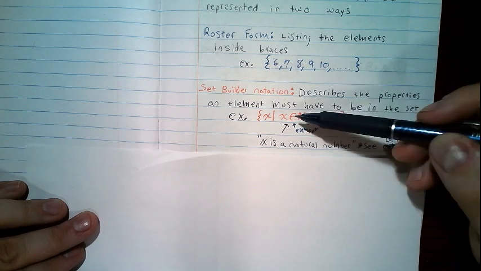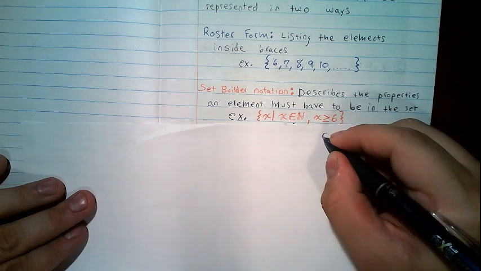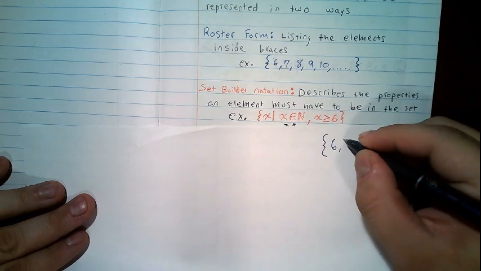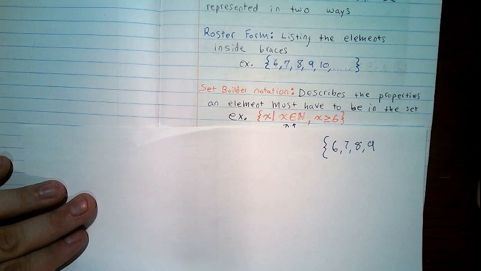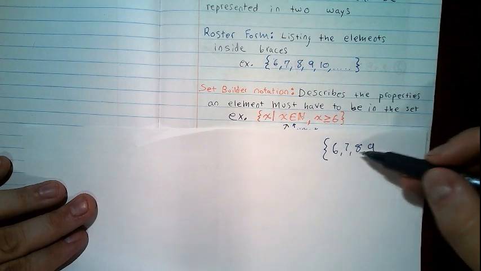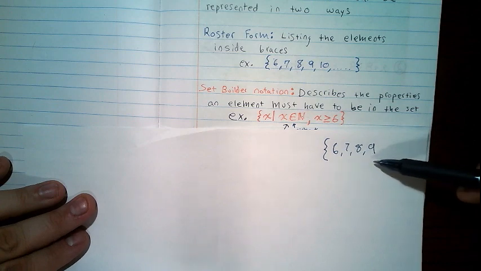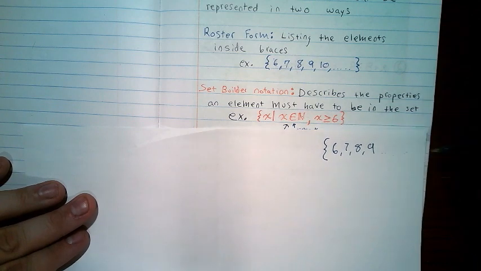So if I were to switch this into roster form, that would be 6, 7, 8, 9, right? These are all natural numbers. They're greater than or equal to 6. But I'd have to keep going on and on and on, right?